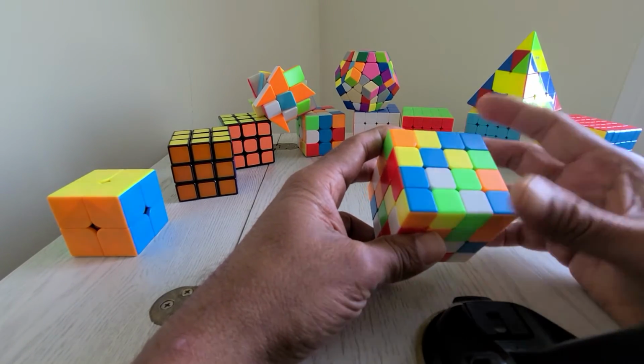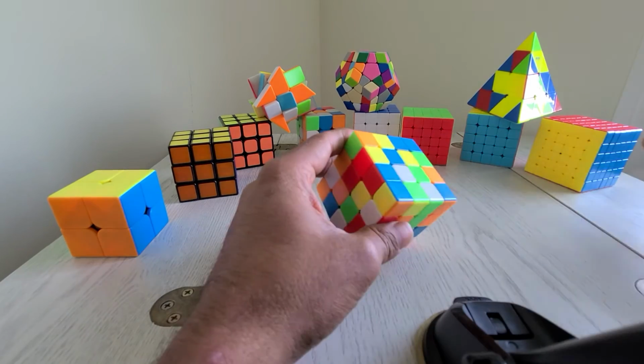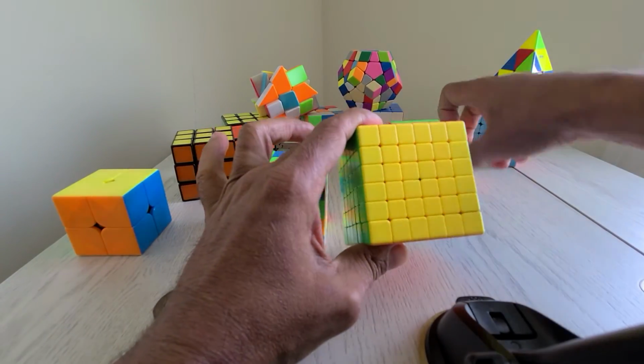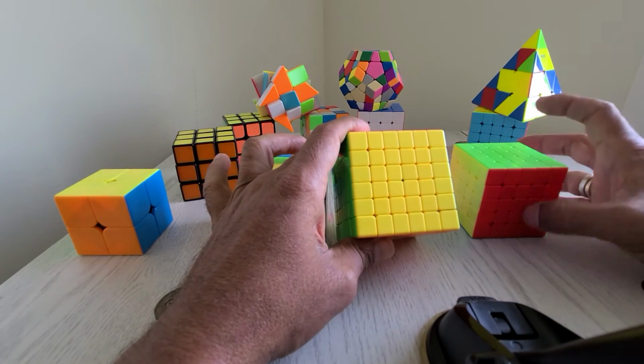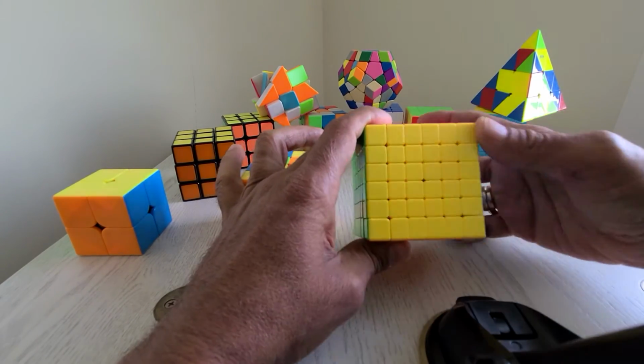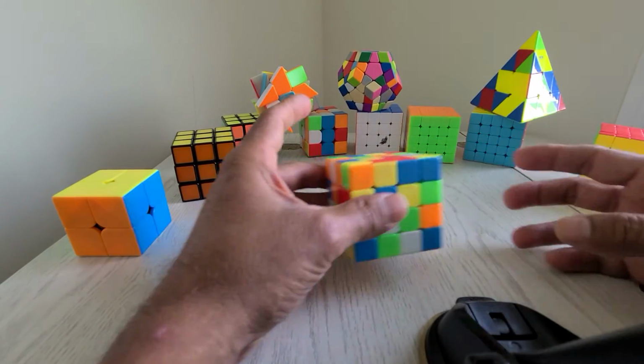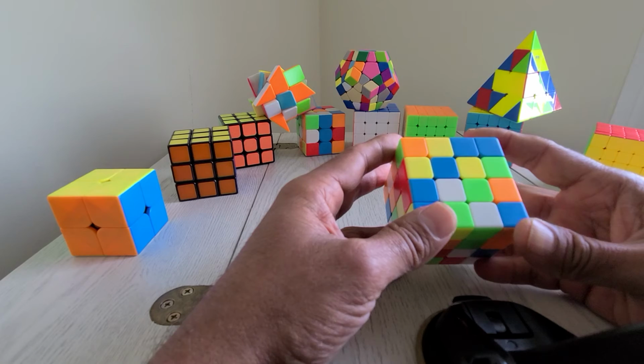In the same way 6 by 6 is much more complex because the number of pieces inside is greater, and any distortion that we do for any one piece can tamper with all the other ones. So we should focus on getting this right.